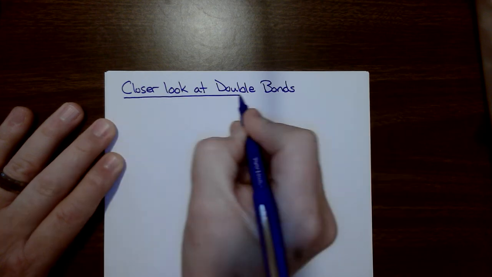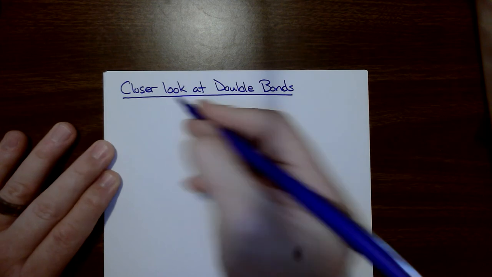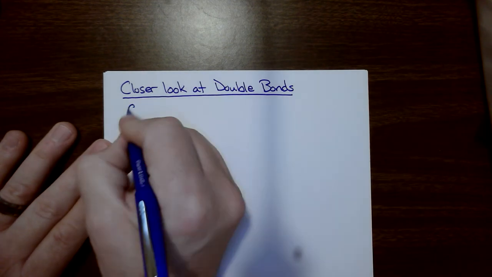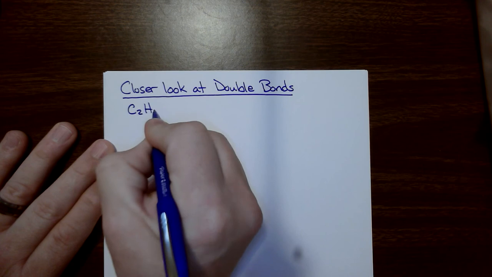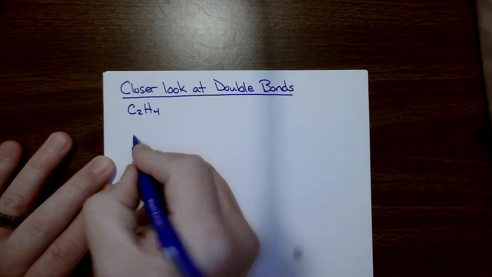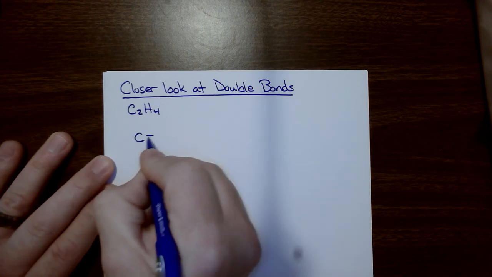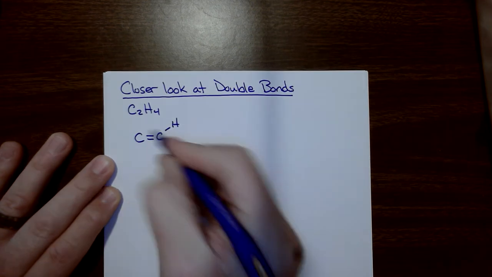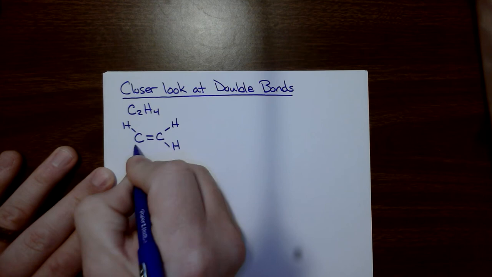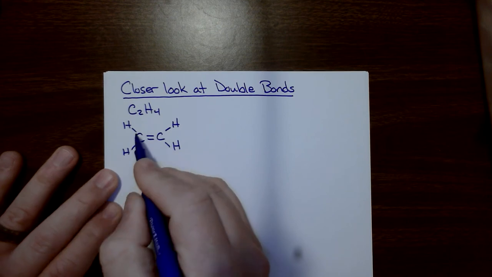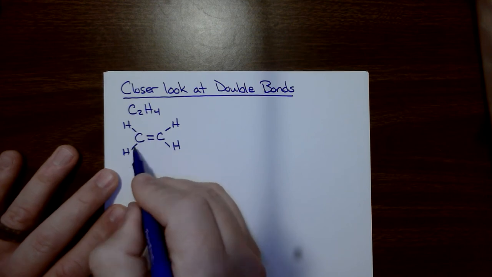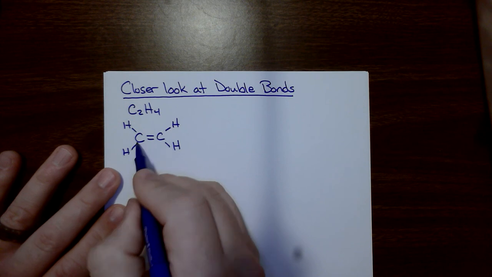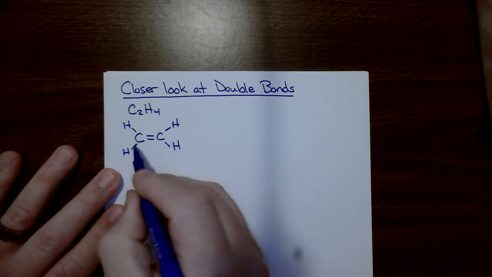And what we have with our double bonds is, let's look at ethene, C2H4. The way that is, we have a carbon double bonded to a carbon, single bond hydrogen, single bond hydrogen, hydrogen, hydrogen. So we have to come up with a way to have 2 single bonds and a double bond for this carbon. And since they're both the same, we're just going to look at one carbon.